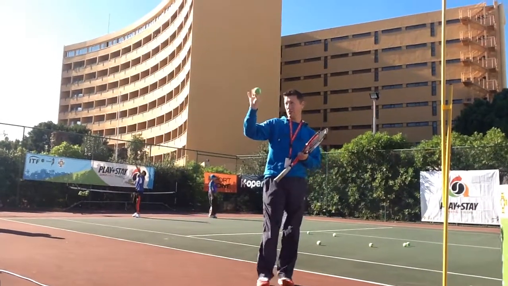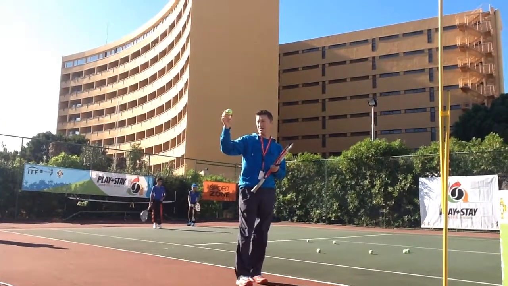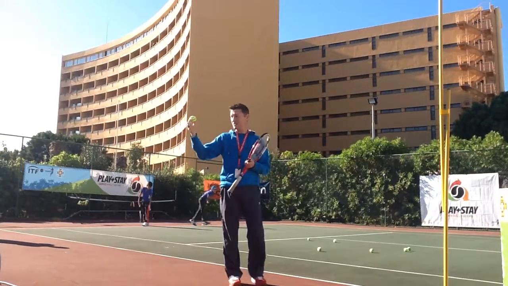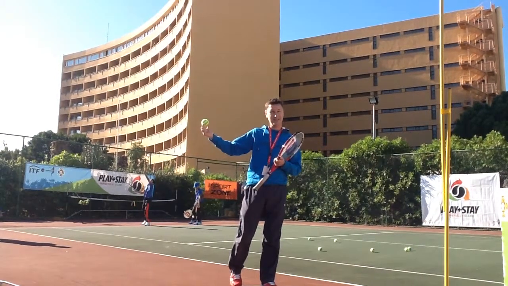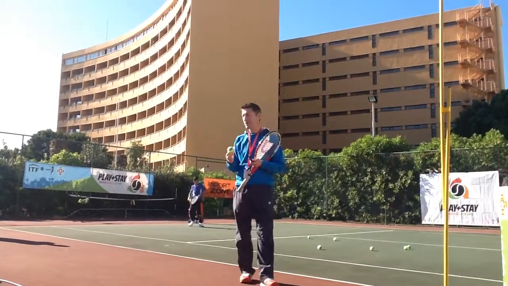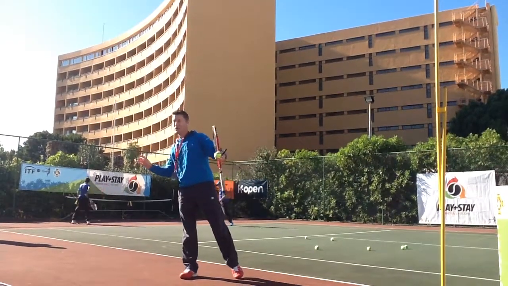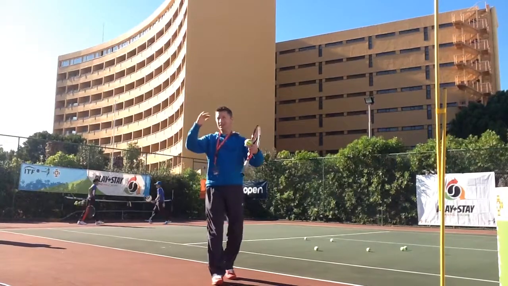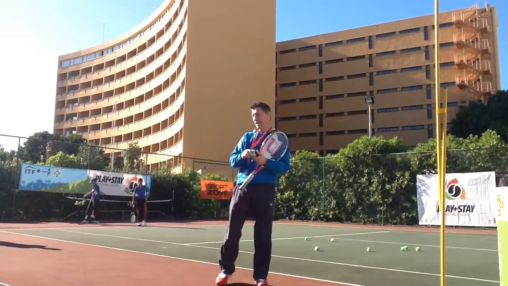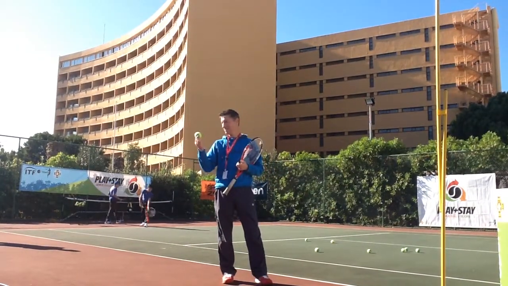When you look at a lot of your players in the club, who's the boss? Is the ball the boss of the player, or is the player the boss of the ball? And a lot of the time, especially under pressure, you see that the ball is dictating to the player. We want to try to change that so that more often the player is dictating to the ball.